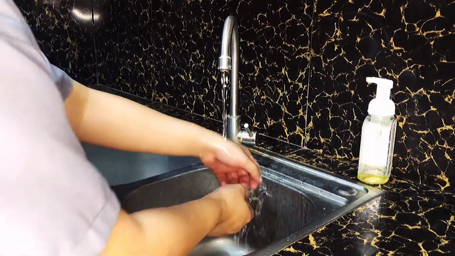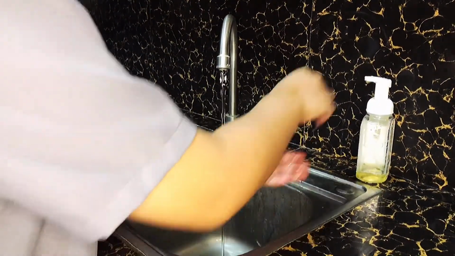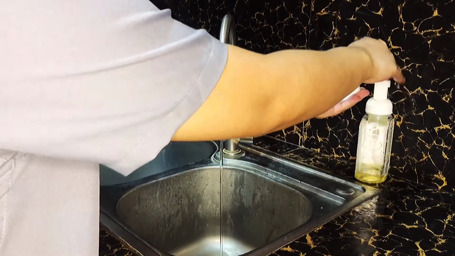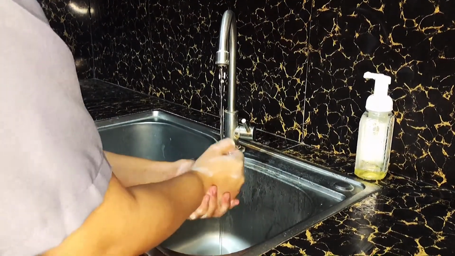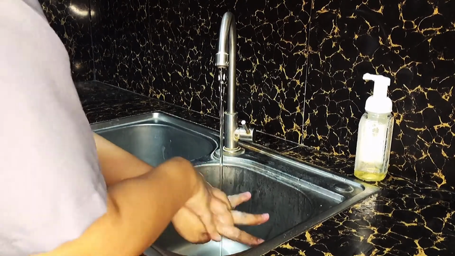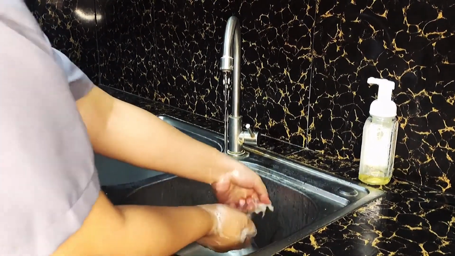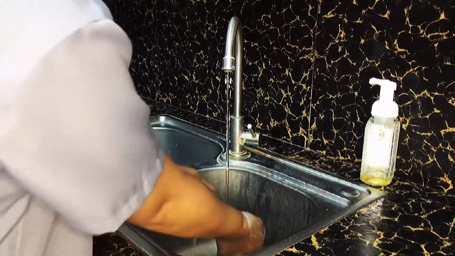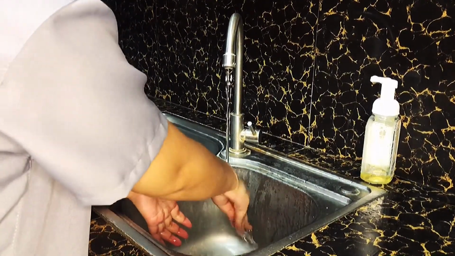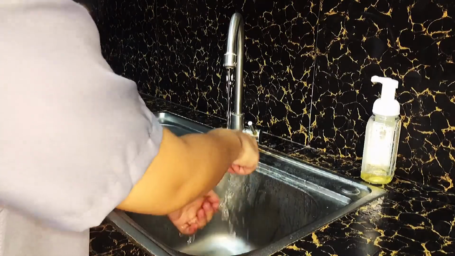And after doing the procedure, don't forget to perform hand hygiene. And then, initiate appropriate referral to other healthcare practitioners for further evaluation as indicated.